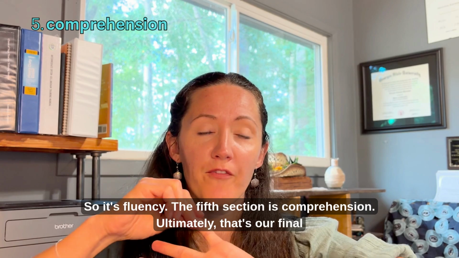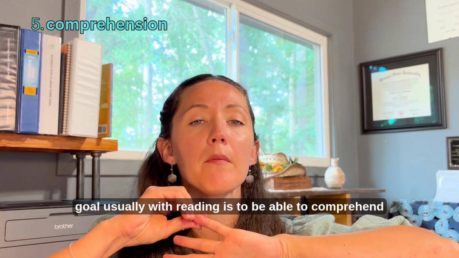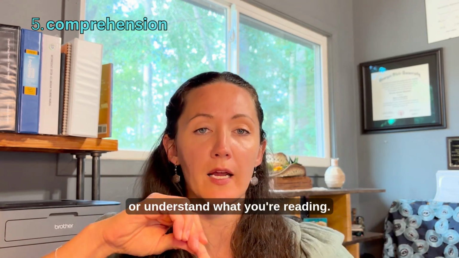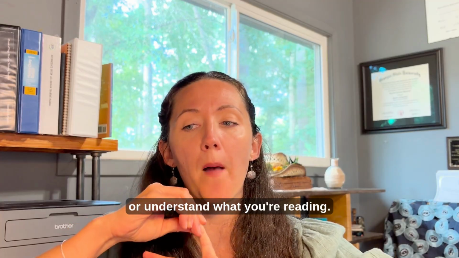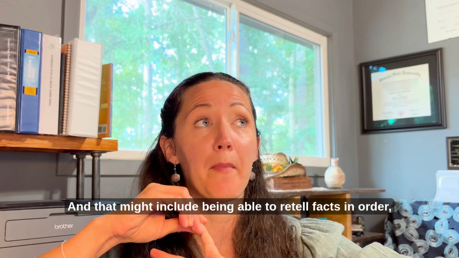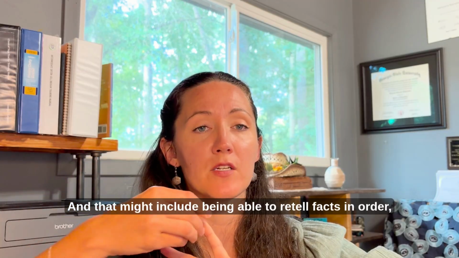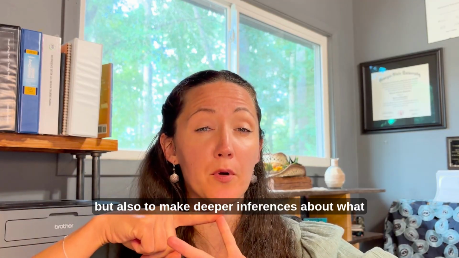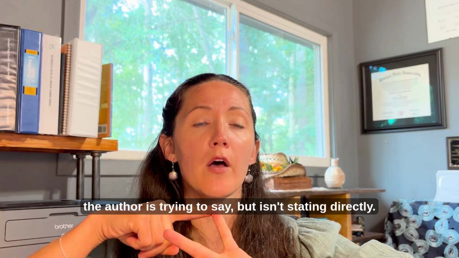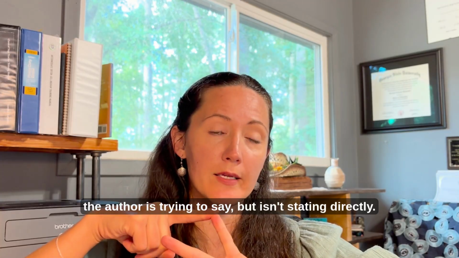Ultimately, that's our final goal usually with reading, is to be able to comprehend or understand what you're reading. That might include being able to retell facts in order, but also to make deeper inferences about what the author is trying to say but isn't stated directly.